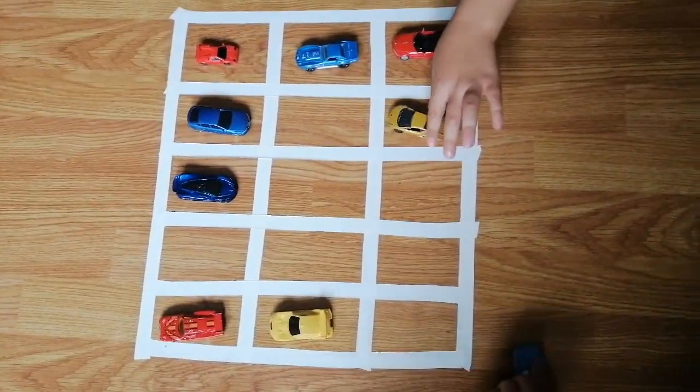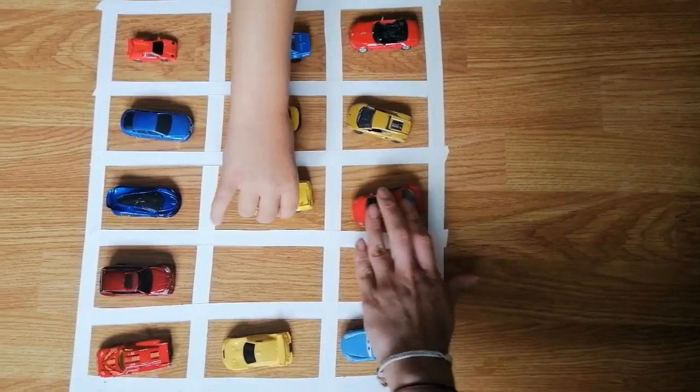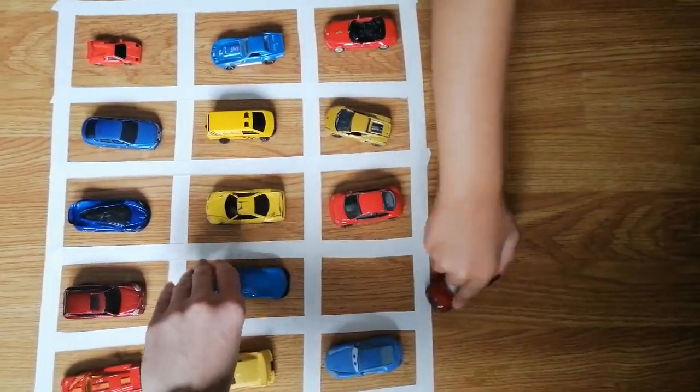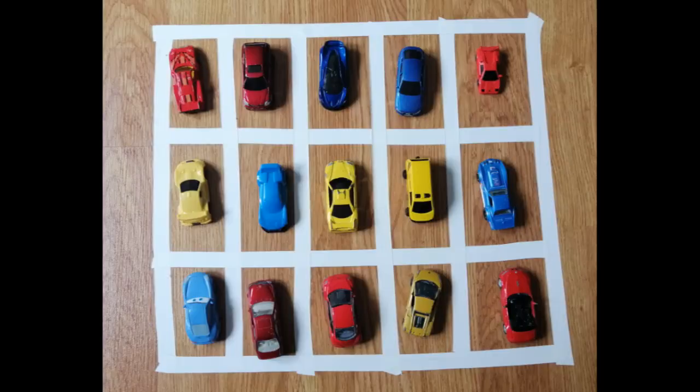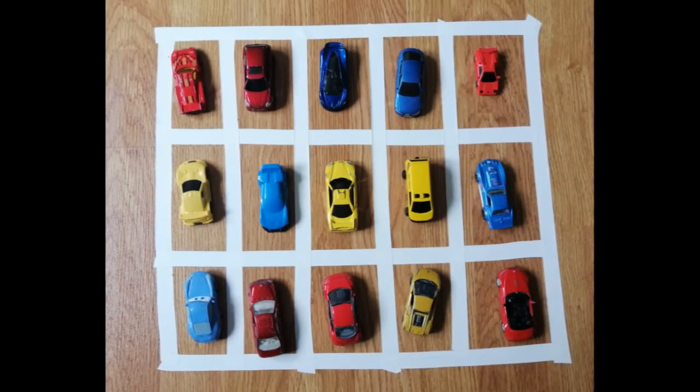It is Monday morning. A lot of teachers have arrived to school by car. What colored cars are the most popular? We can present this using a tally chart.